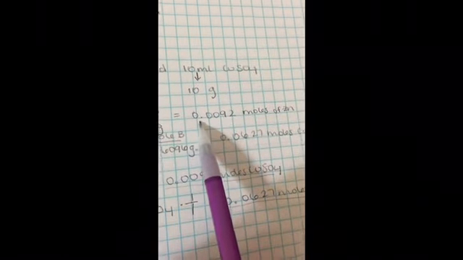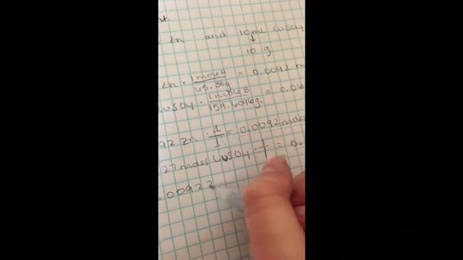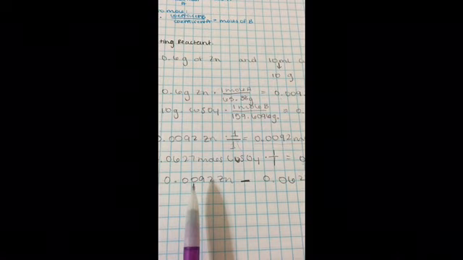Now, in order to find the limiting reactant, we have to see how many moles we end up with and compare it to the number of moles that we started with. So we started with 0.0092 moles of zinc, and we ended up with 0.0627 moles of zinc. So we'll put a blank there, 0.0627 zinc. Now, if you look at this, 0.0627 is greater than 0.0092. So put the greater than sign right here.